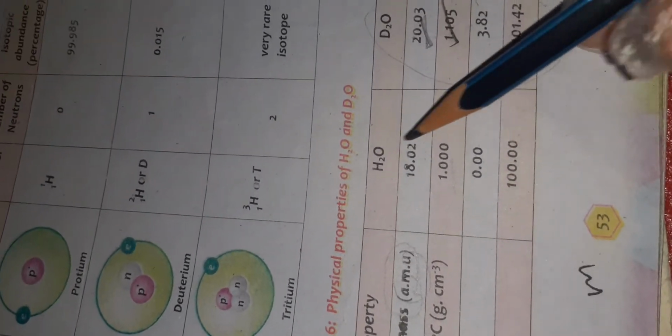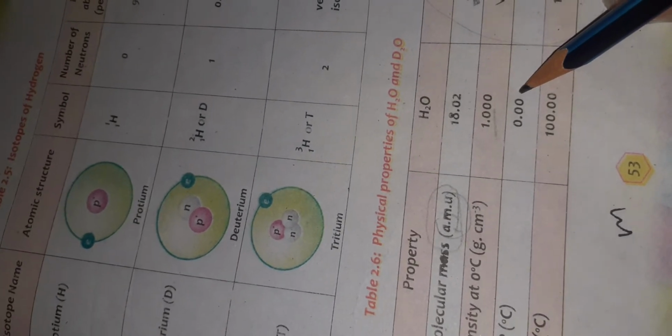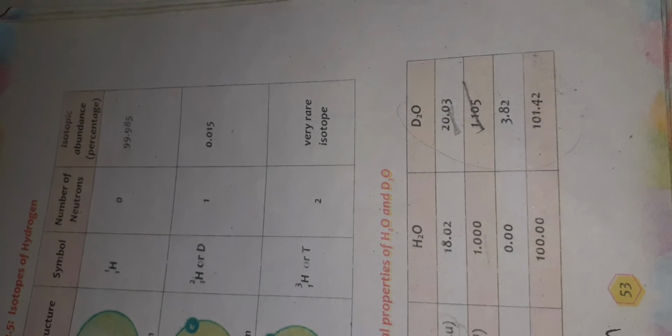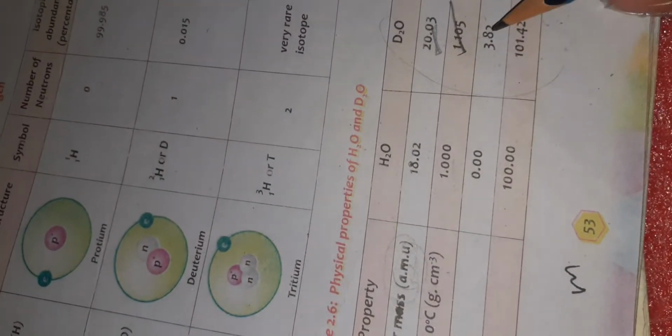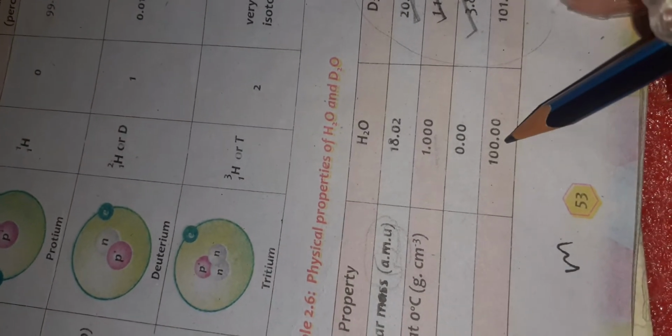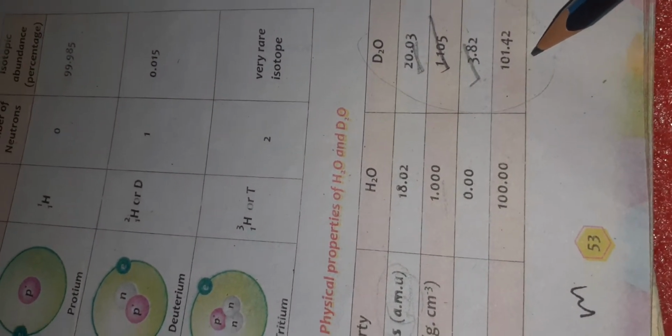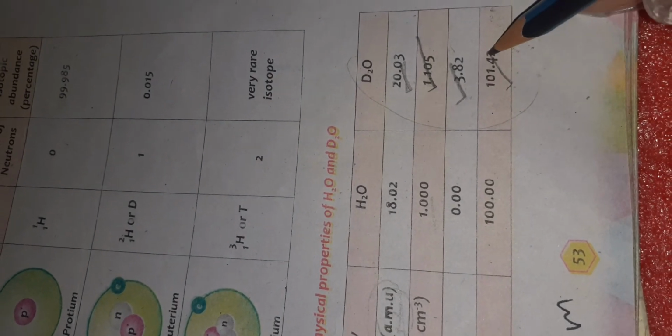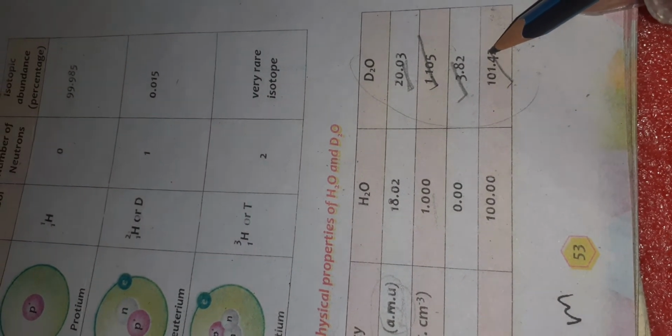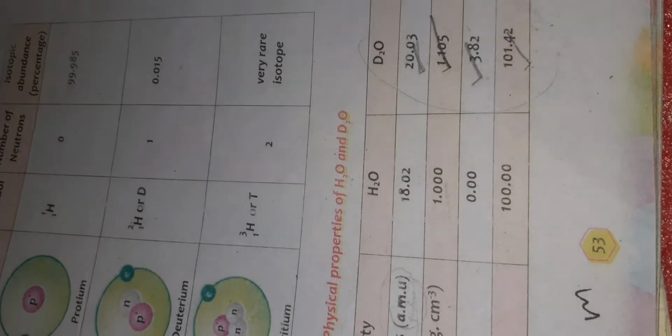Coming towards the melting point, the melting point of water is 0 degrees Celsius, whereas of deuterium oxide it is 3.82. So it has again increased. And the boiling point of water is 100 degrees Celsius, whereas of heavy water it is 101.42. Again, it has a higher boiling point temperature, right?